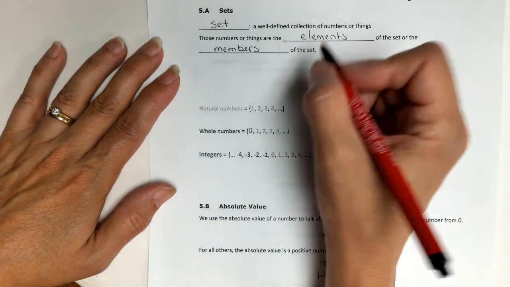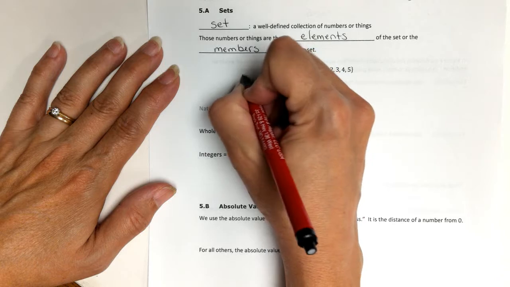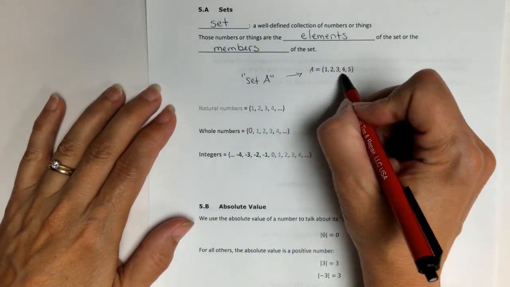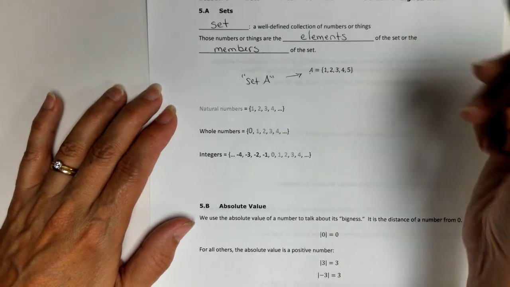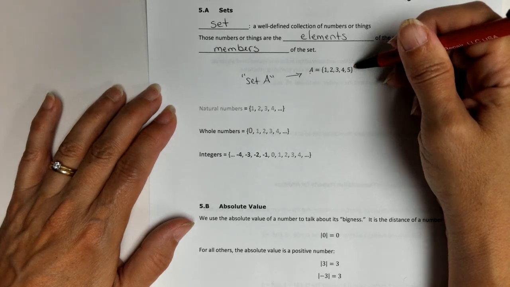Okay, so this is set A. You would read that, set A, when you see an A like that. And then these are the members. 1, 2, 3, 4, 5 are the members of the set. They are always put inside those curly braces.